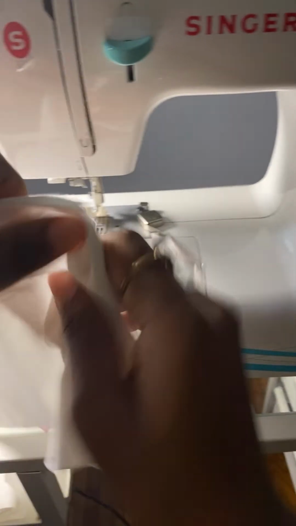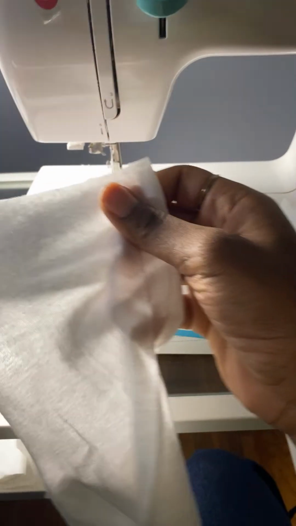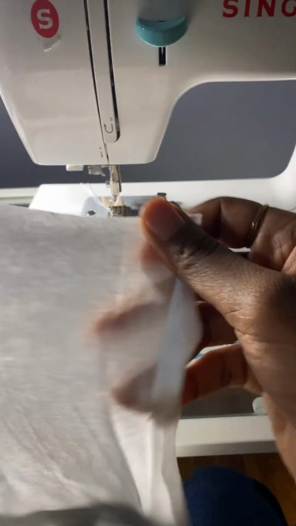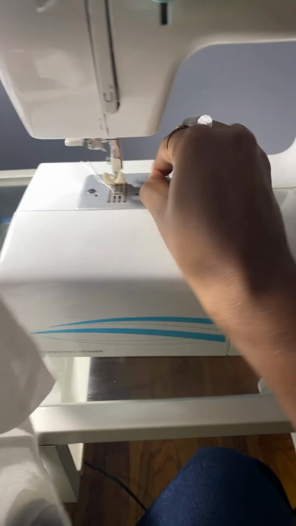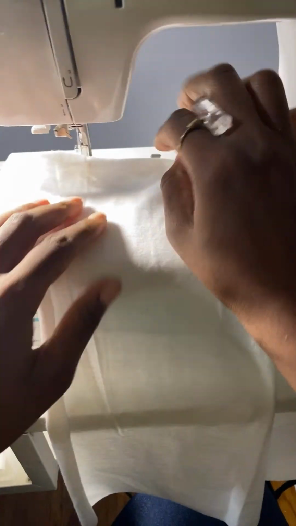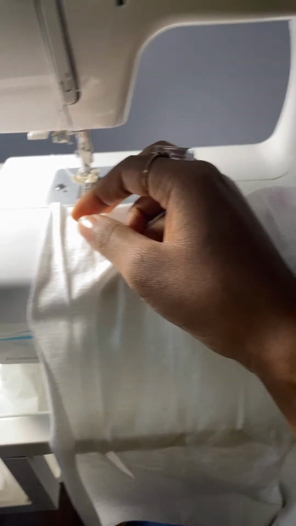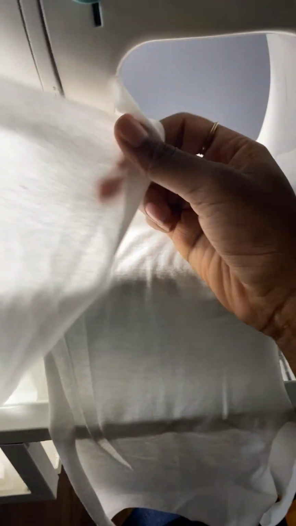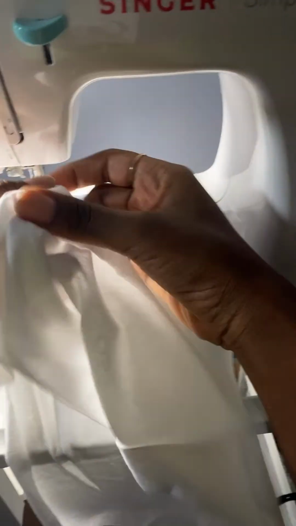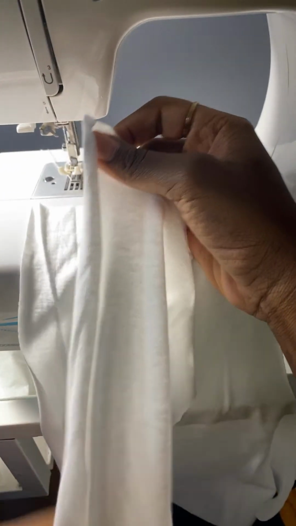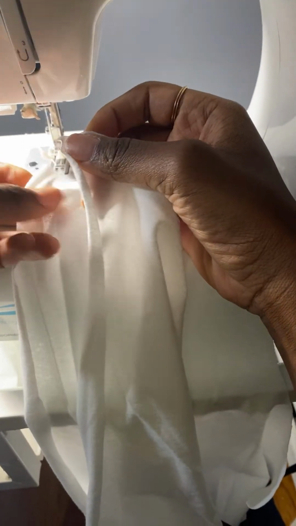Now, if I were a well-behaved sewist, I would pin these two pieces together, but I'm not gonna do that. I'm not gonna do that because this is like my third or fourth time. No, not even, probably like my fifth time making this shirt.